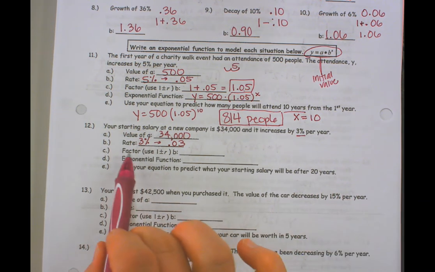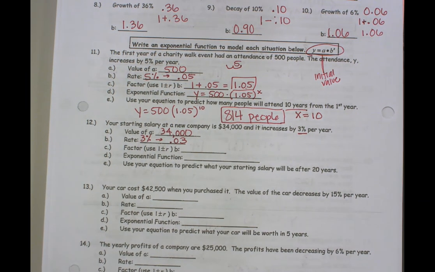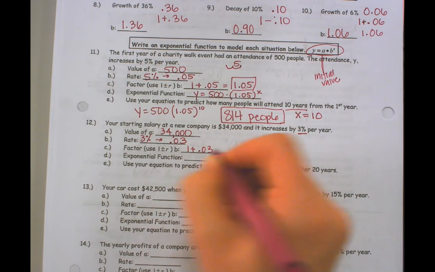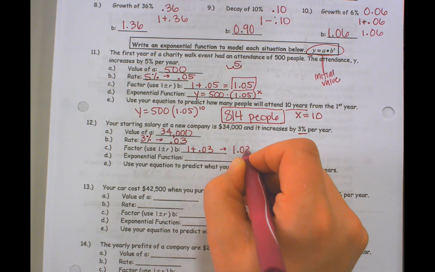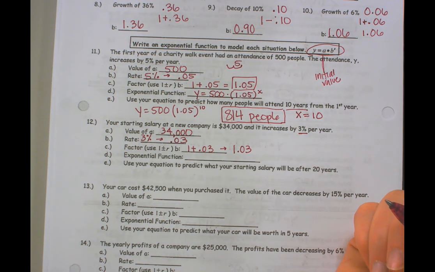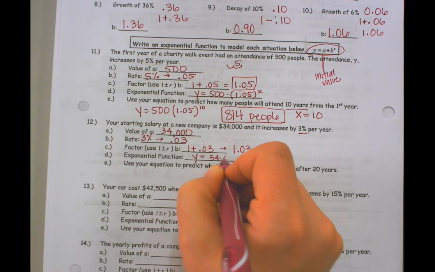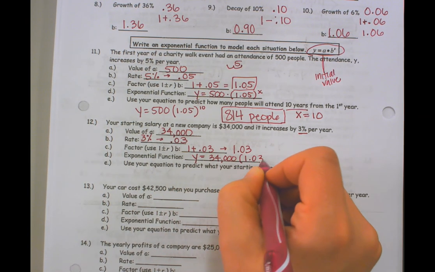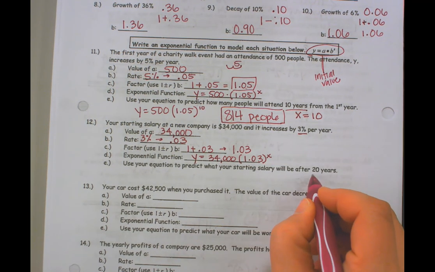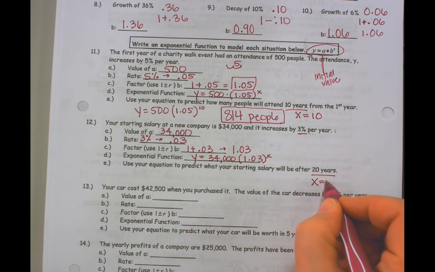Then if we want to make that a factor, first we have to figure out, are we going to do 1 plus or 1 minus? Since it increases, that's going to be 1 plus 0.03, which gives me 1.03 as my factor. So now that I've turned my rate into a factor, I can write my equation: y equals 34,000 times 1.03 to the x power. It wants to know after 20 years, so since x represented years, we're going to make x equal 20.